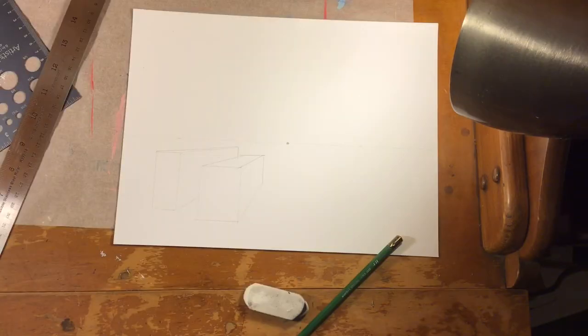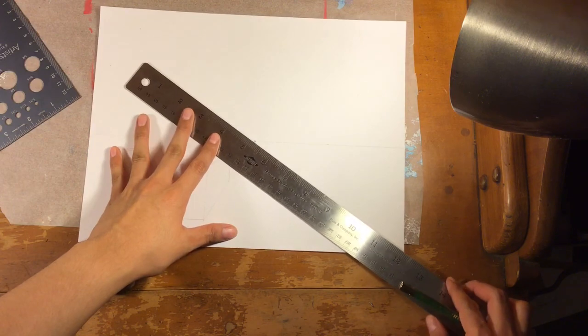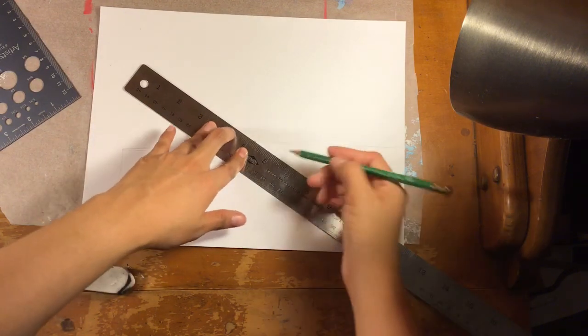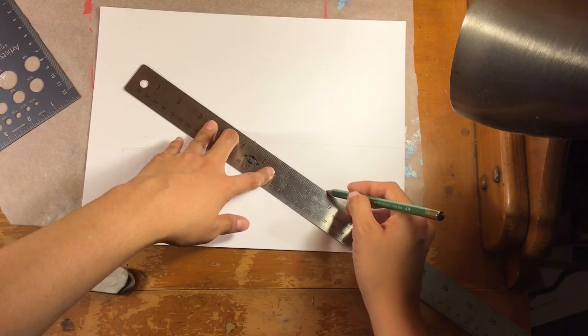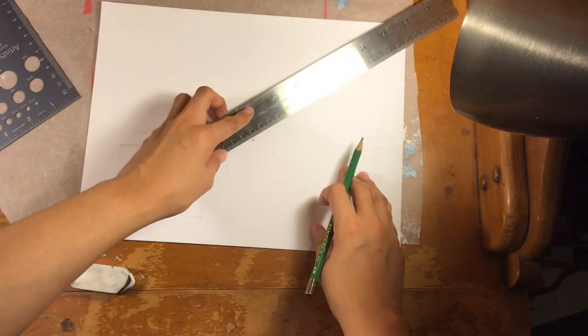Here is an example of 2 buildings right next to each other using the same vanishing point. I will show you how to do this on the right side of the paper. I decided to make this building a bit bigger than the other 2. So first go the diagonal lines, which I use the vanishing point for.